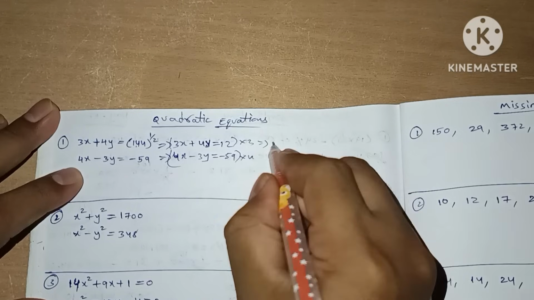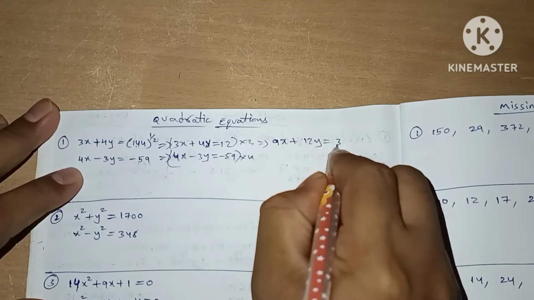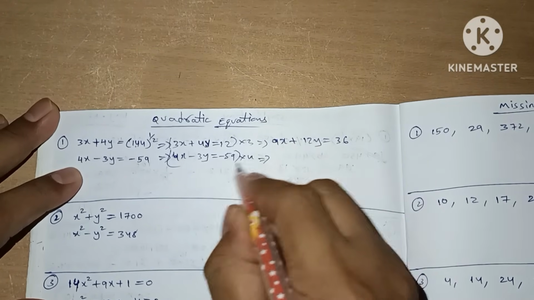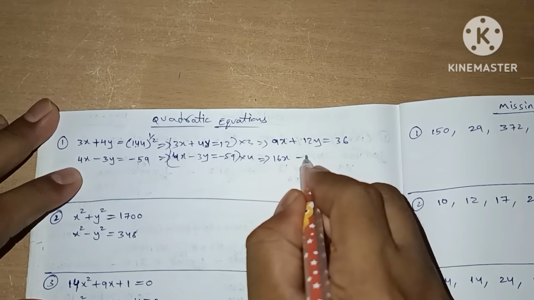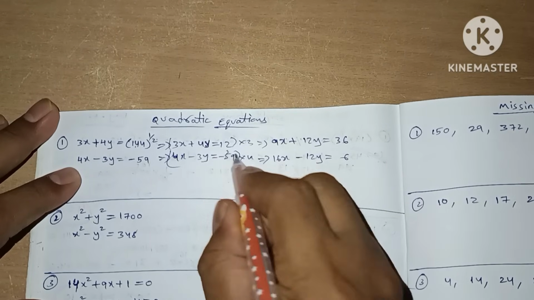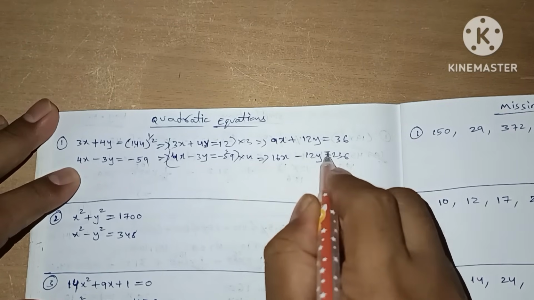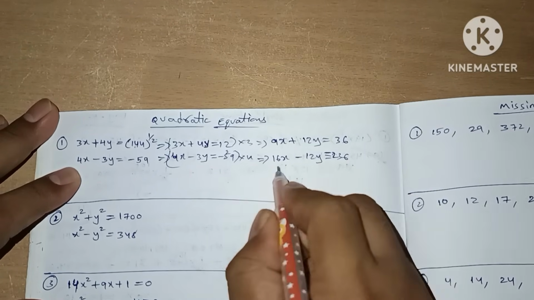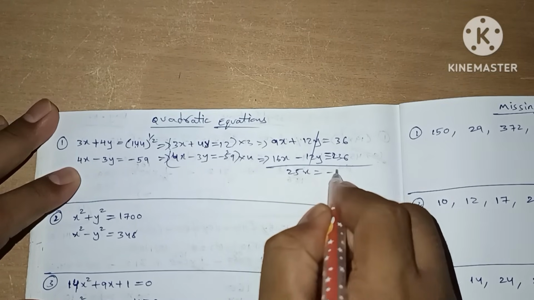We get 9x plus 12y equals to 36. This is 16x minus 12y equals to 4 times 59, minus 236. Here these are cancelled, so we have 25x equals to minus 200.